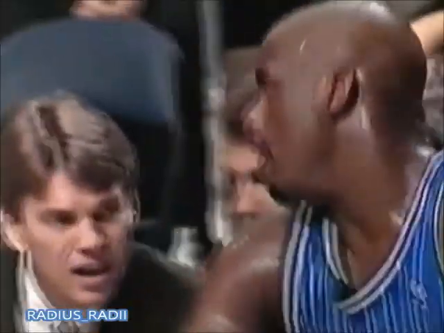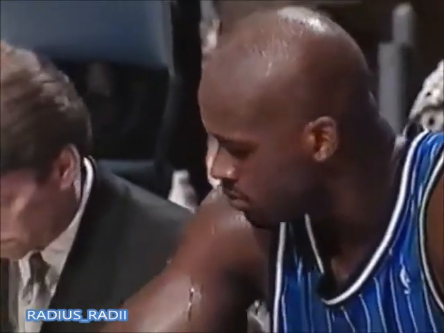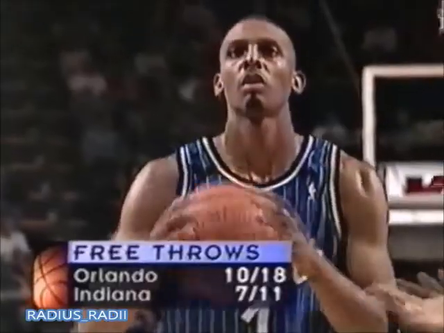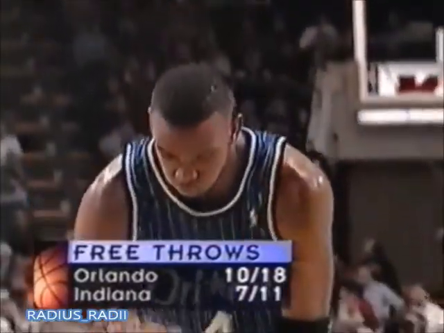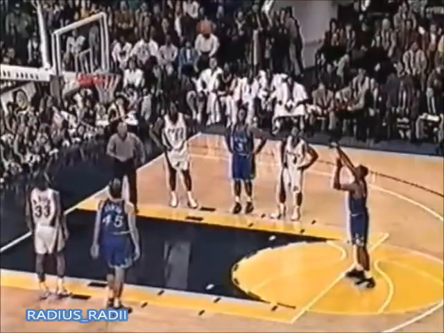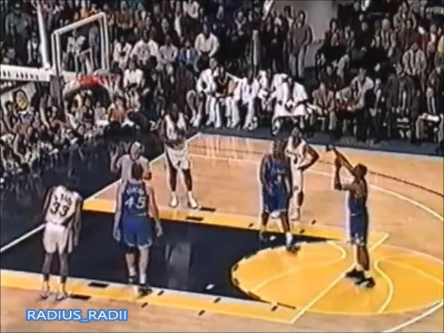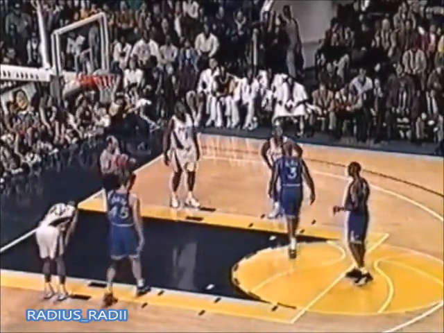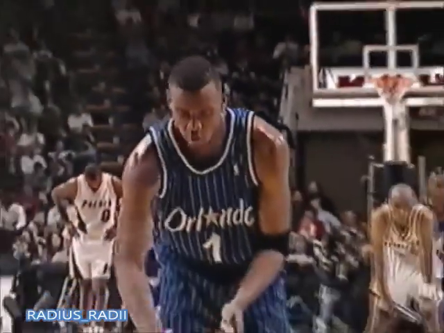John Koncak is in there, so it's Koncak, Horace Grant, Dennis Scott, Brian Shaw and Penny Hardaway at the line as Shaq goes out, having scored 18 points. For the Pacers, Adrian Caldwell, Antonio Davis, Derek McKee, Reggie Miller, and Travis Best. It falls for Penny. Hardaway, a 77% shooter from the line, now has 13 in the game.